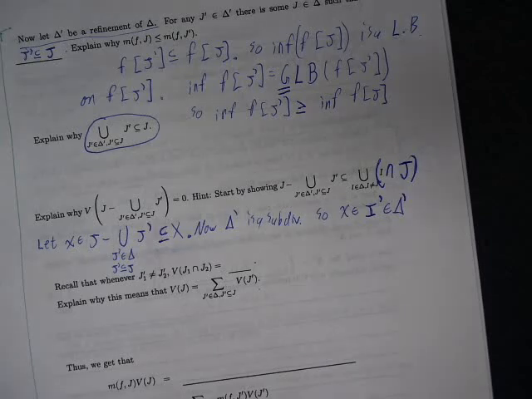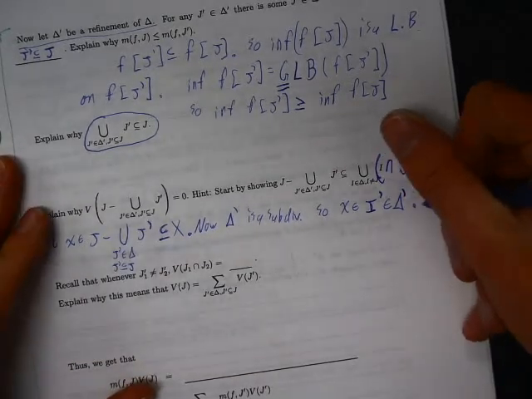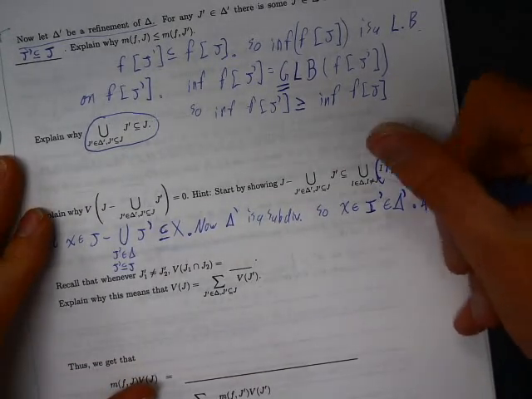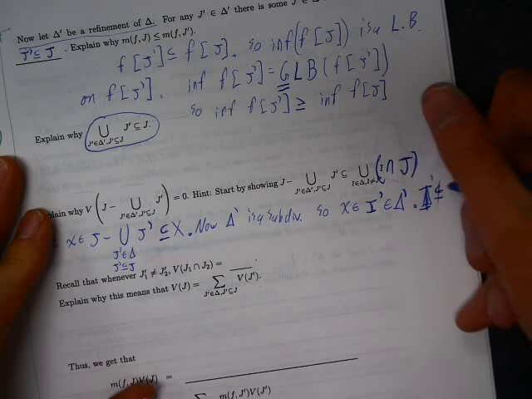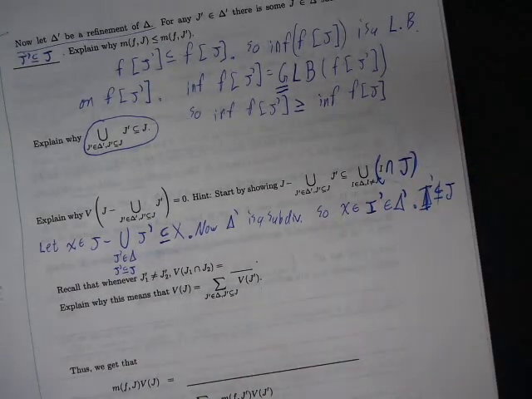Now, could that I prime possibly be a subset of J? No, why not? Because x came from J minus the union of J primes. It couldn't possibly be in any of those. I prime is not a subset of this particular J, but it must be contained in some I in delta, right? That's the definition of a refinement.